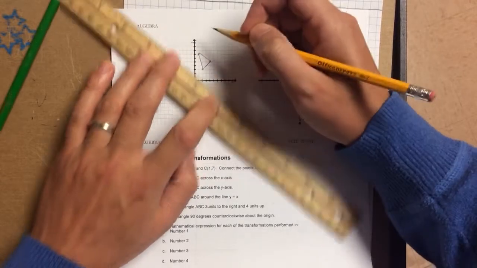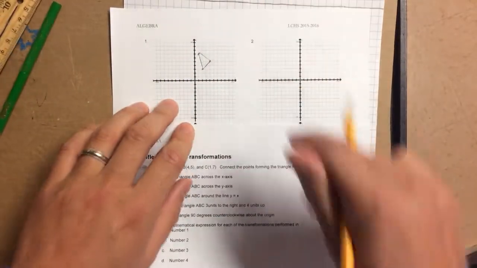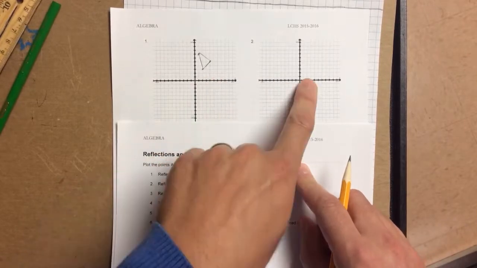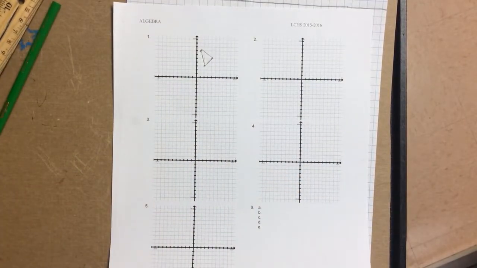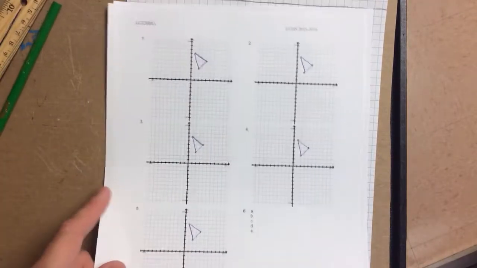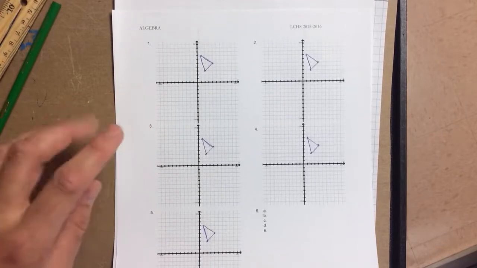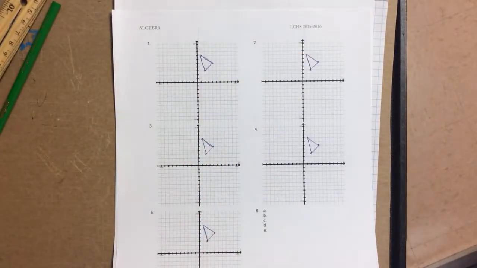So my recommendation now is to take a few minutes and recreate this triangle in each of your other 5 graphs here. Go ahead and pause the video to do it so that yours looks very much like this. You see how we have that same triangle all 5 times.